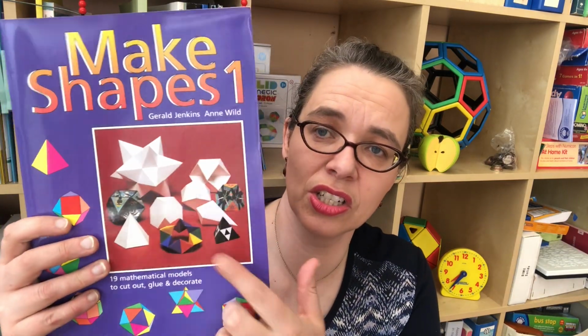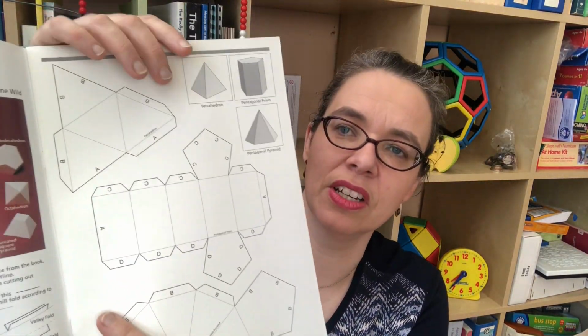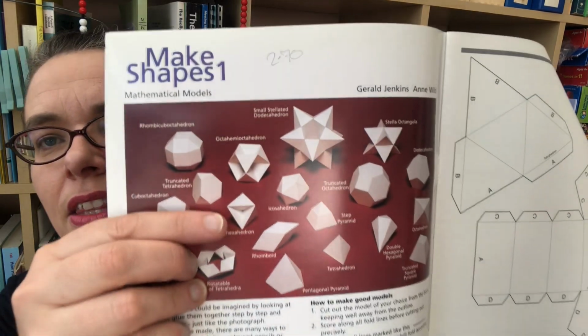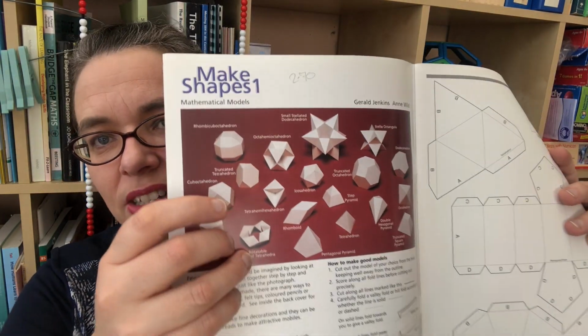Obviously the children couldn't do this book yet, but it's lovely if you or a teaching assistant wants to have a go at making some slightly more complex shapes. These are the shapes that are in this book. This one's got a lovely rhombus as one of the faces, which is nice.